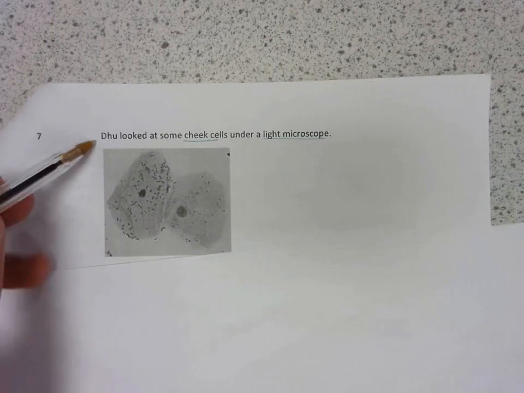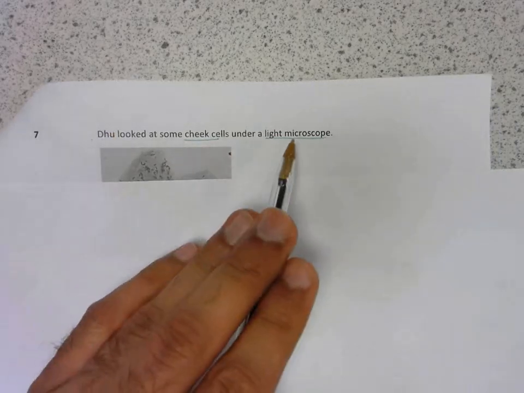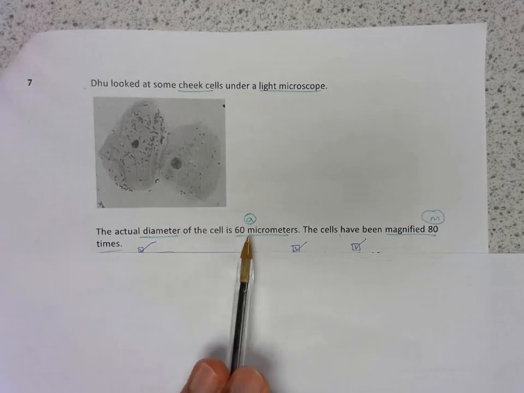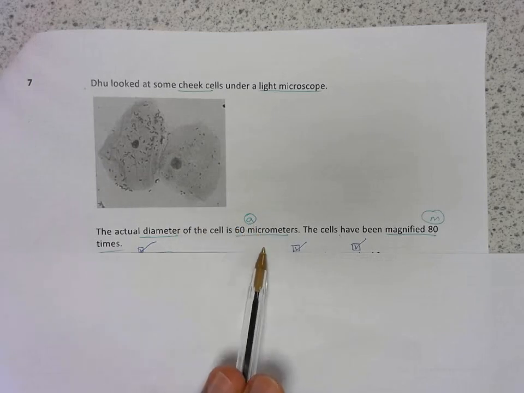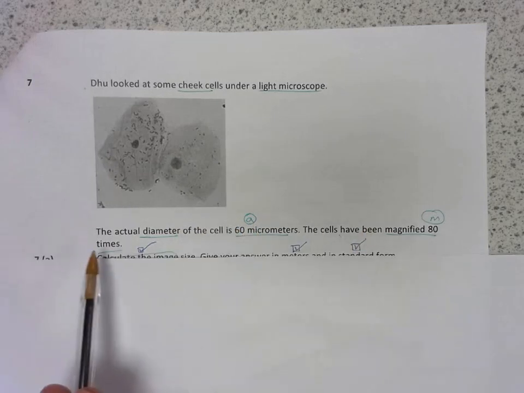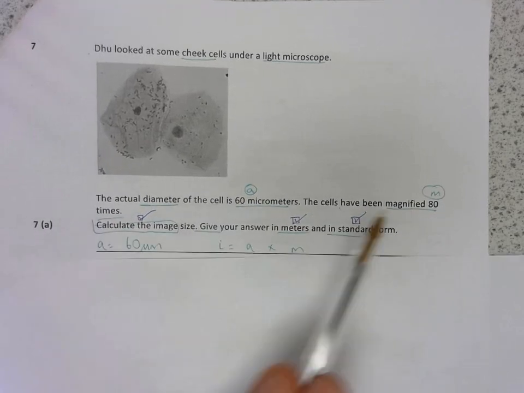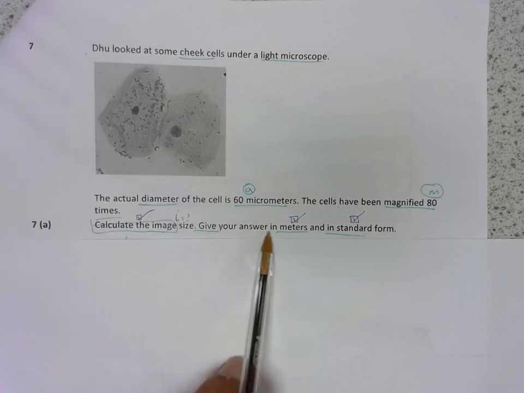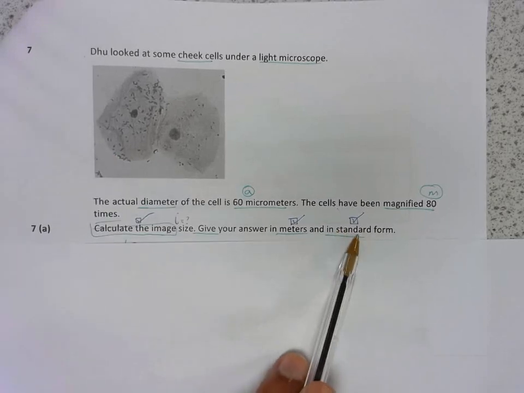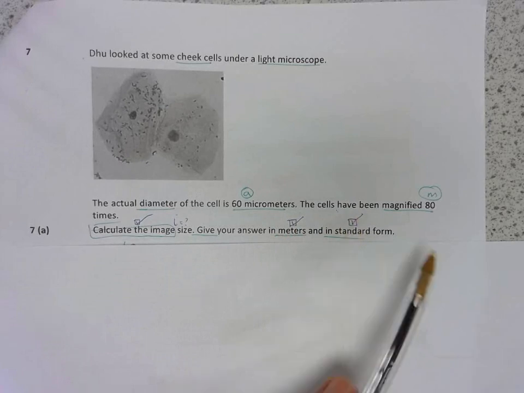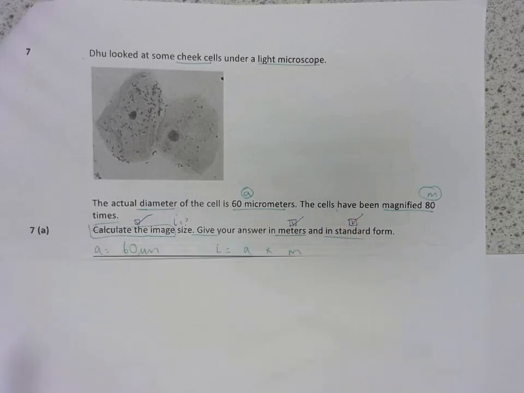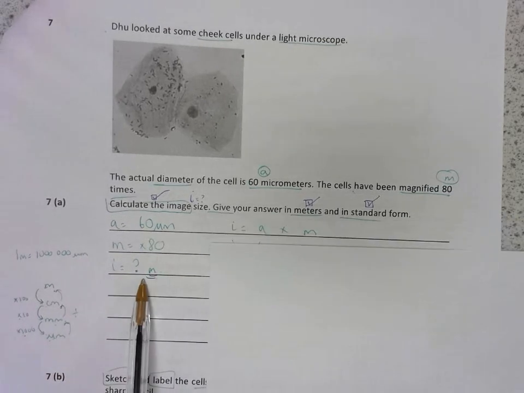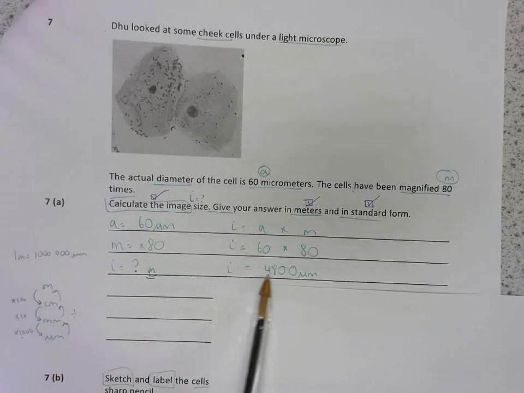So, question 7. Look at some cheek cells under a light microscope. The actual diameter of the cell is 60 micrometers. I've put A for actual, and they've been magnified 80 times. That's my M. Calculate the image size, so I'm trying to find I. Give your answer in meters in standard form. I've put myself checkboxes, so when I check my answer, I can tick off that I've done all of those things. First, I've put A, M, and I. Formula, substitute, I've got my answer.